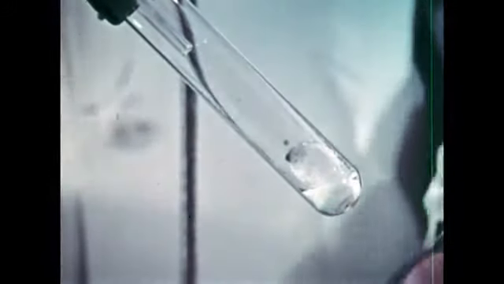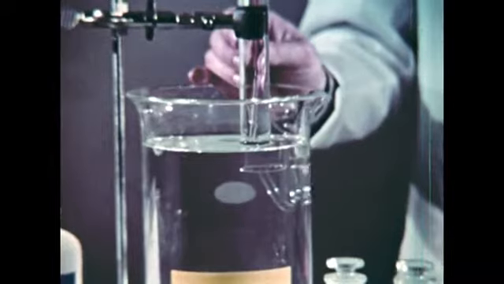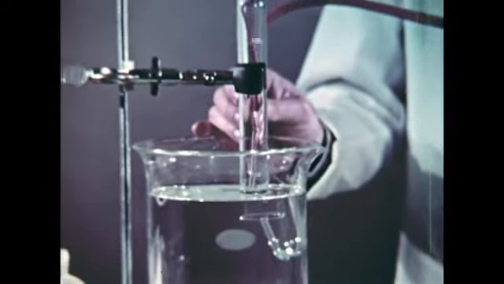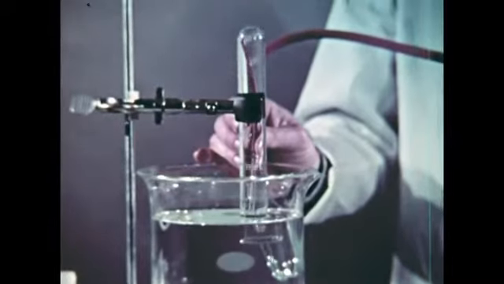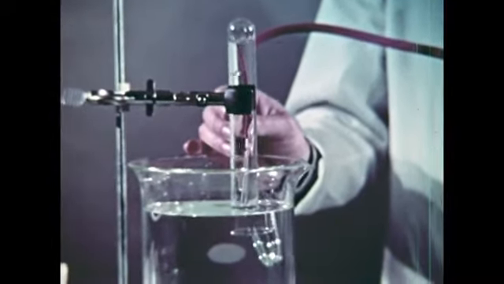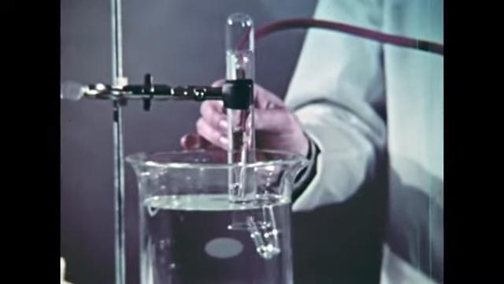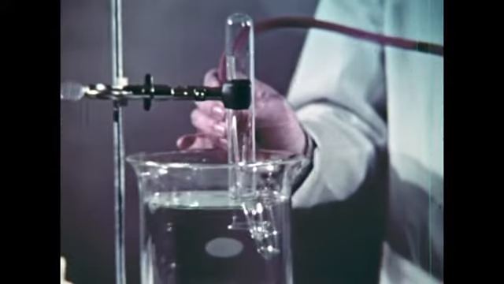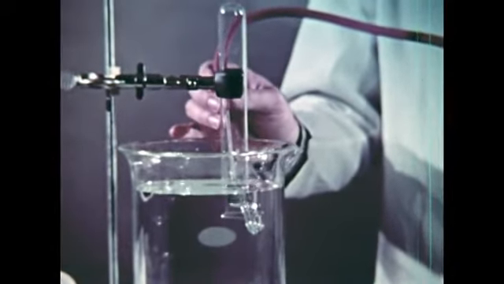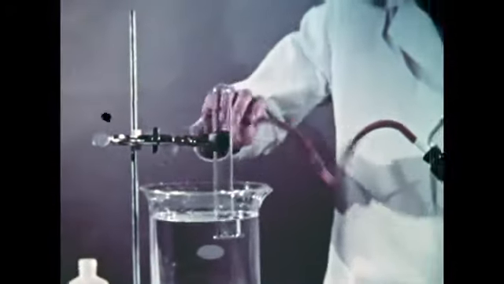The reaction takes place at a much lower temperature than without the catalyst, so that less heating is required. Other materials than manganese dioxide are also effective, like iron oxide or vanadium pentoxide. You can see the gas bubbles forcing their way into the tube. In just a little time, the water has been displaced by the gas.